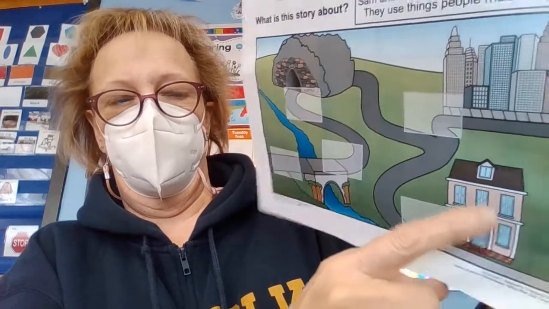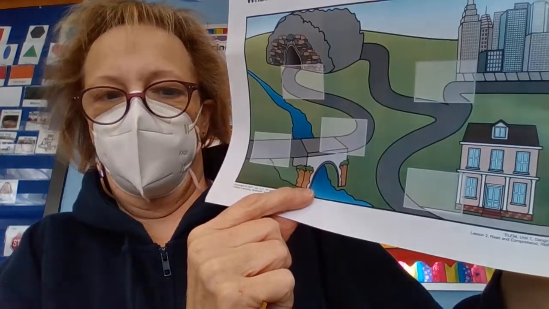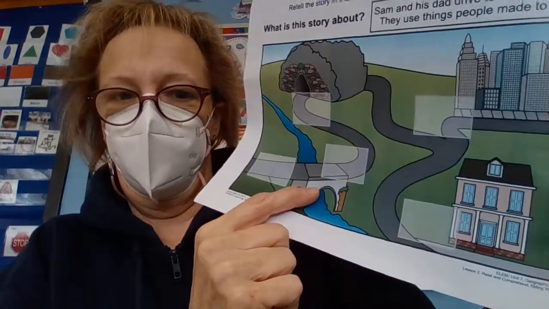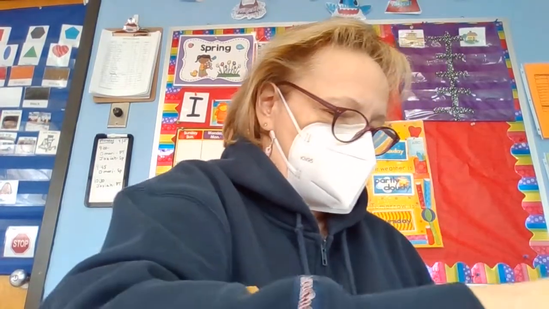So where are they going to start from? I guess they're starting from the city. Oh. No, I guess they go over here. What do they have to go over? They have to go over a bridge. So we're going to put our word bridge right there. Oops, can't get the tape to come apart. There we go. It's a big piece of tape.